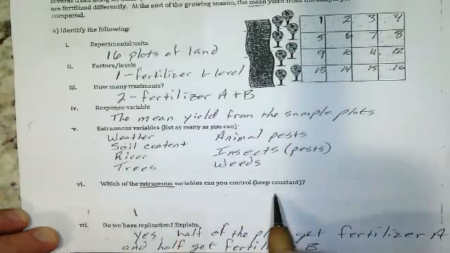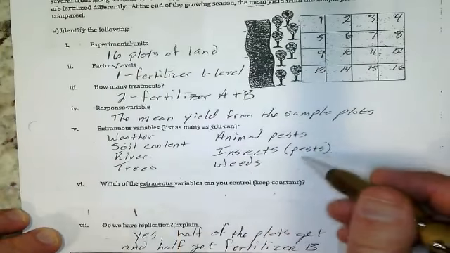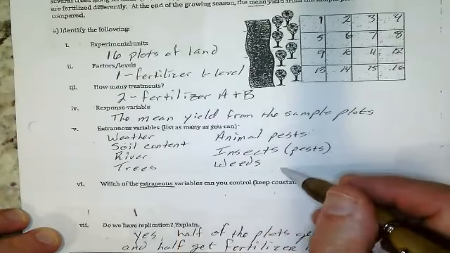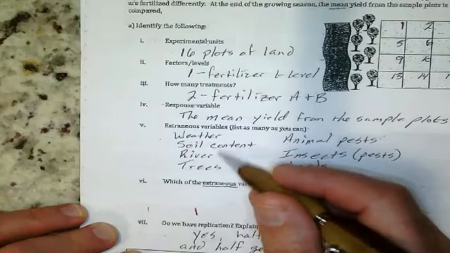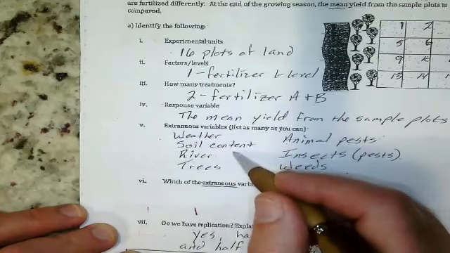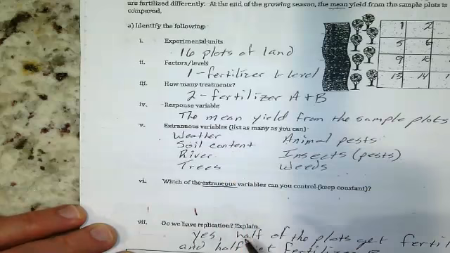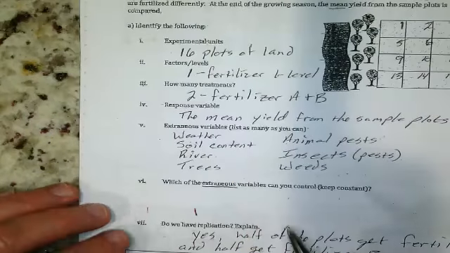Okay, and which of those can we control? We can try to control each of these 3. We can't really control the weather, the river, or the trees. Soil content, maybe we can add something else, but that may be another fertilizer.